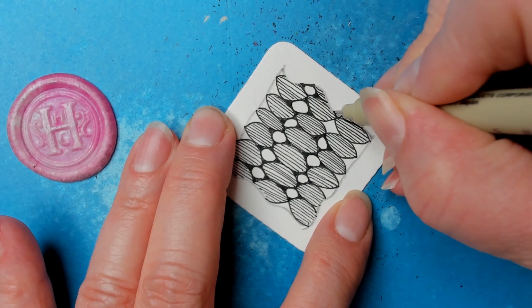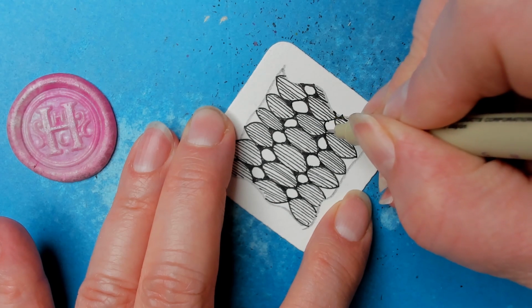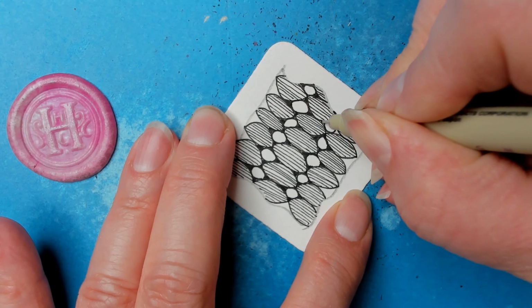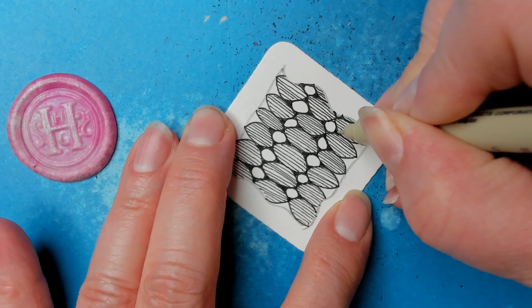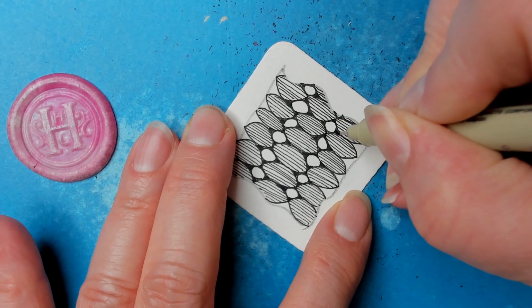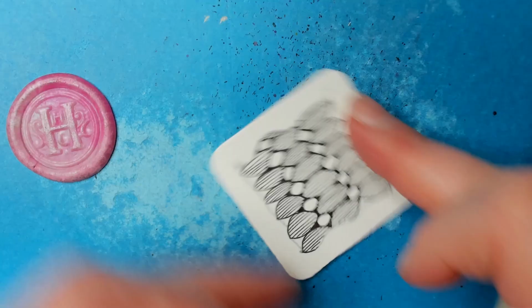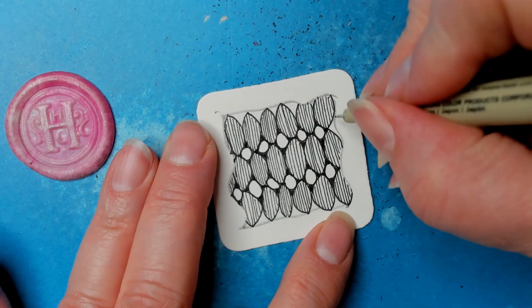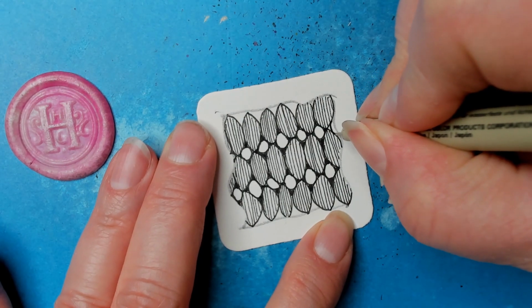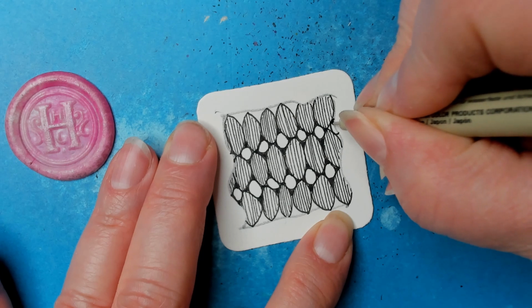It's whatever you want to do. And I'm almost thinking I might leave the side ones empty. Nah, I probably won't. But I might not do them at the moment. Okay. Oops. Side one. Always got to get those little partials.